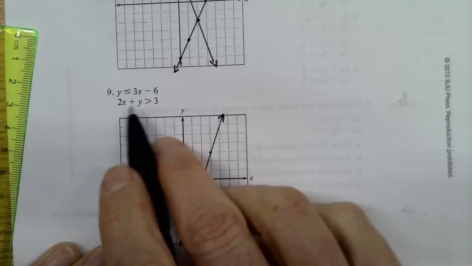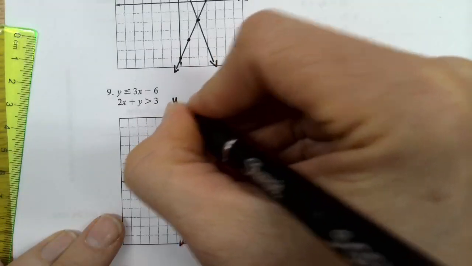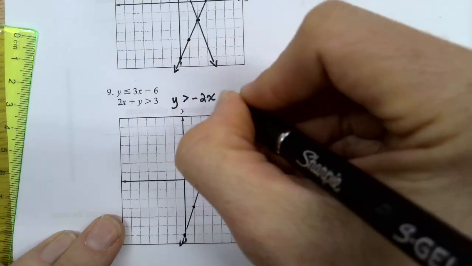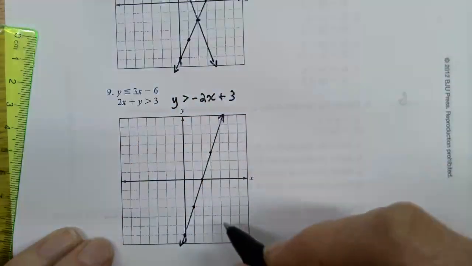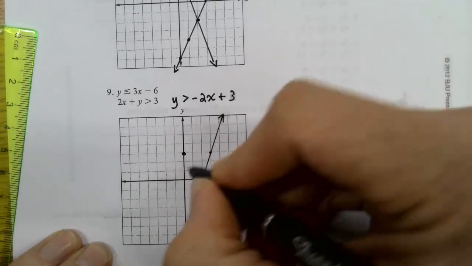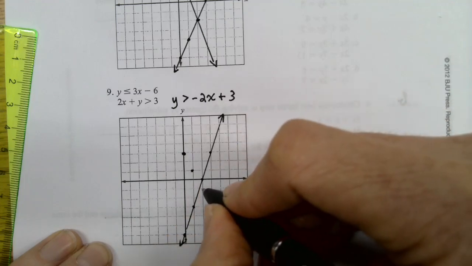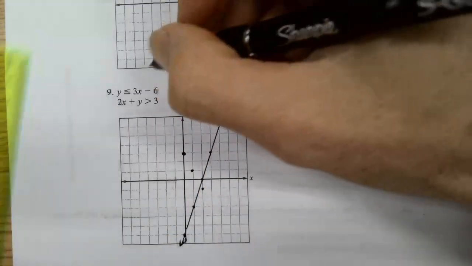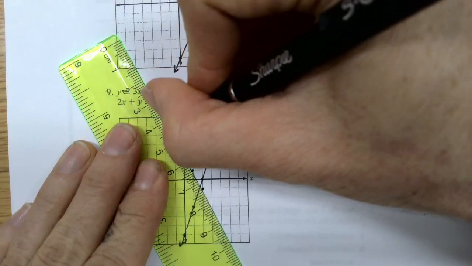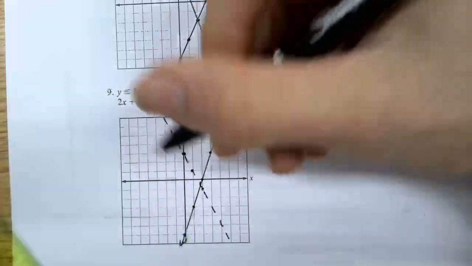This one I have a little work to do because it's not in slope-intercept form, but not much. I just need to move the x's over to the right side. So I subtract 2x, plus 3. So my y-intercept is 3 now. Slope is minus 2, so I'm going down 2 over 1. And this line is going to be a dotted line. It's not going to be a solid line. Okay.